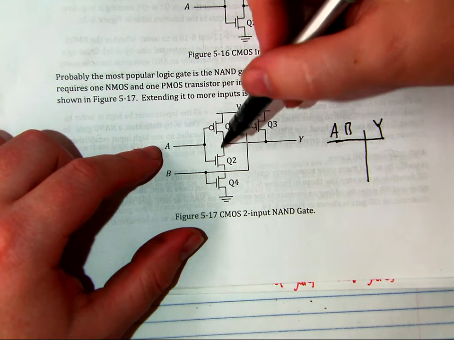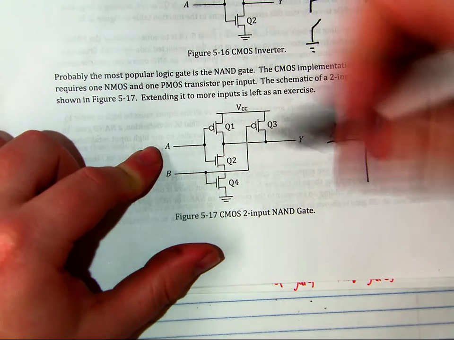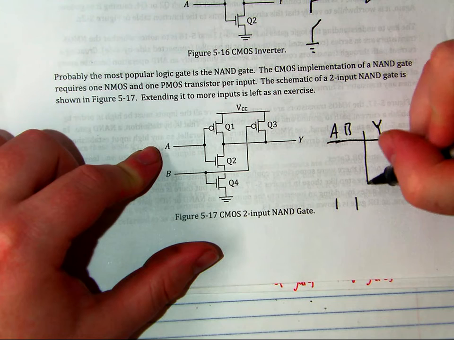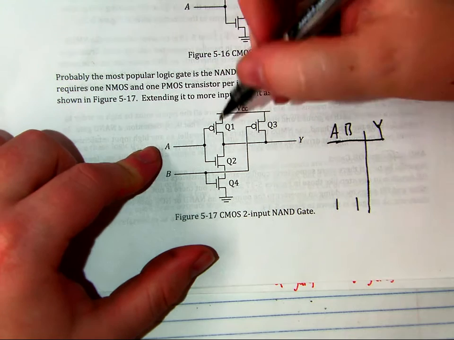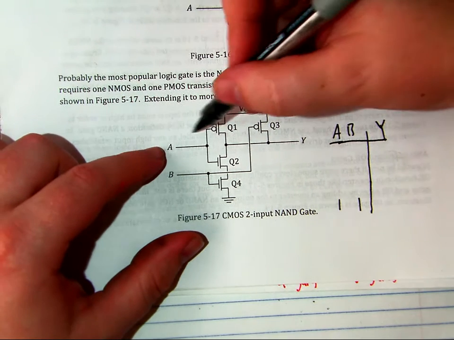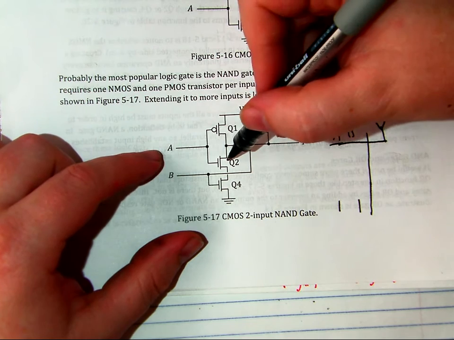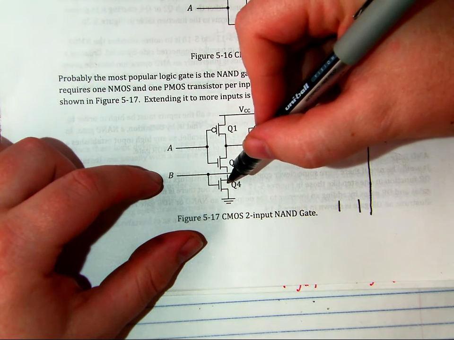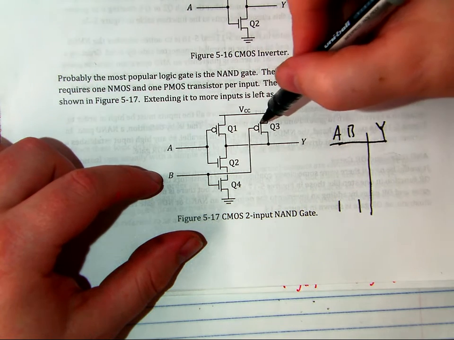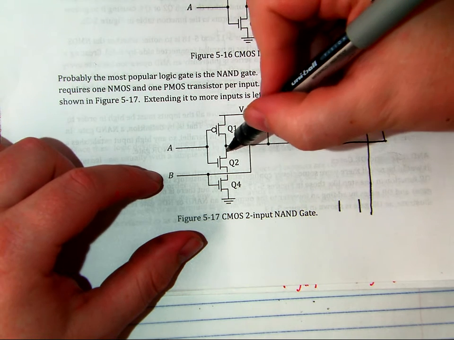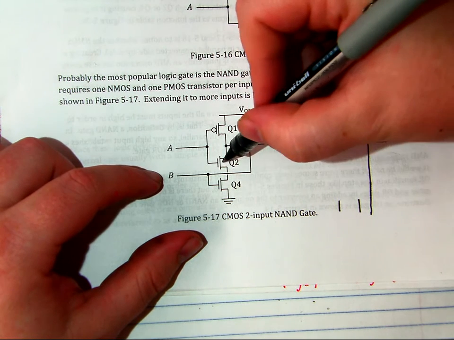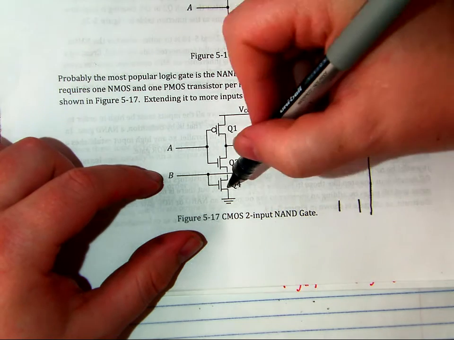Now, say B is also high. So I'm starting with 1, 1, which is a little bit weird, but it's what I did. Okay, so this is, again, off. This is on. B is high, so this is on. And we can follow this trace through, and this is off. So what we have is this nice path to ground, because this is on, so Y sees ground.